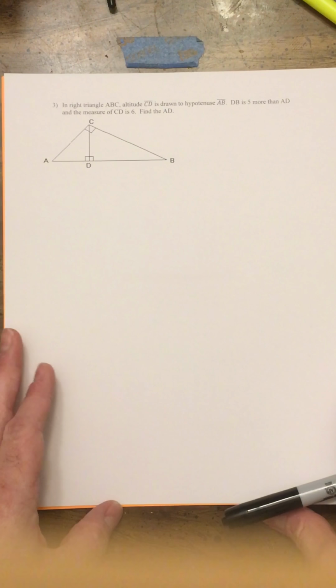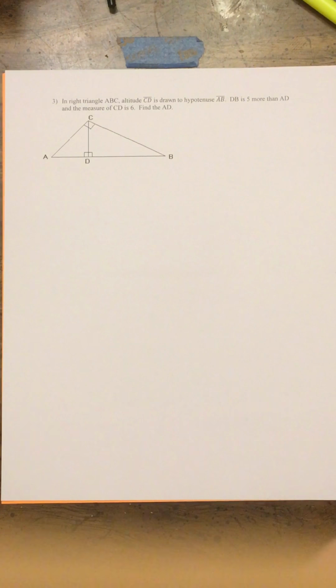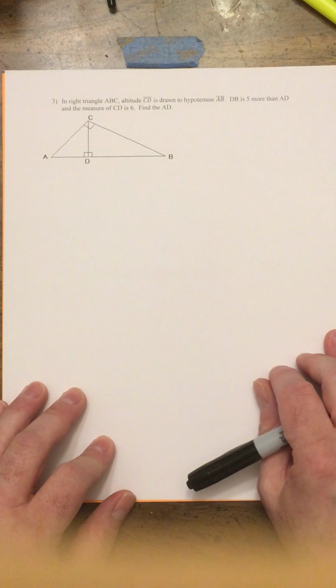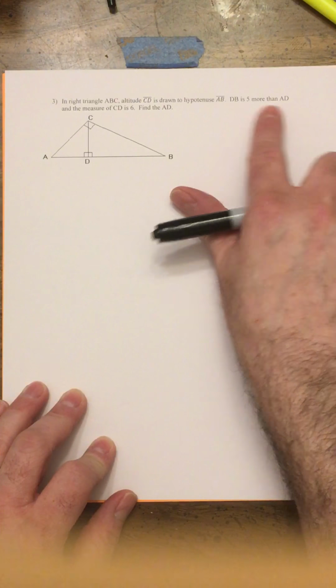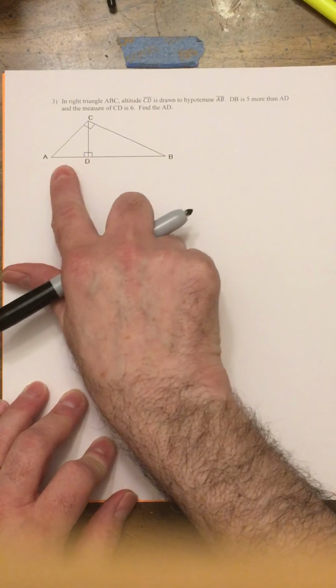All right, this looks kind of similar and probably not too difficult. So let's see what it says. It says in right triangle ABC, altitude CD is drawn to hypotenuse AB. Now it says DB is 5 more than AD. This is 5 more than this.